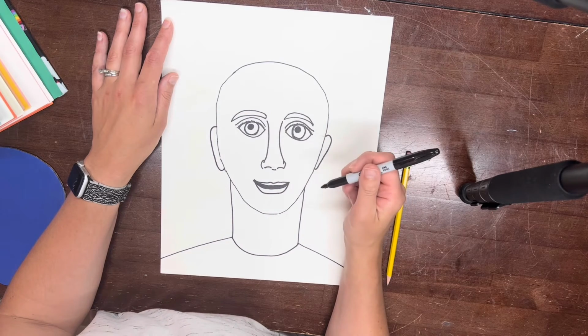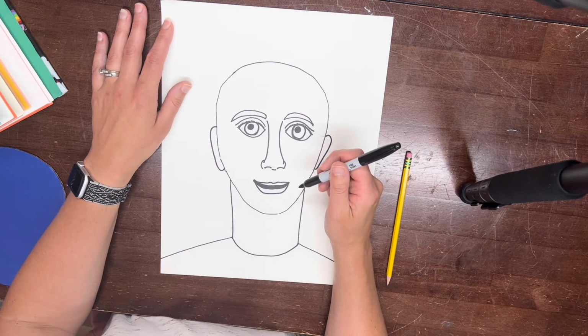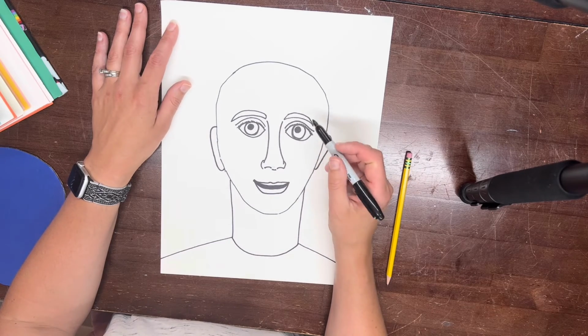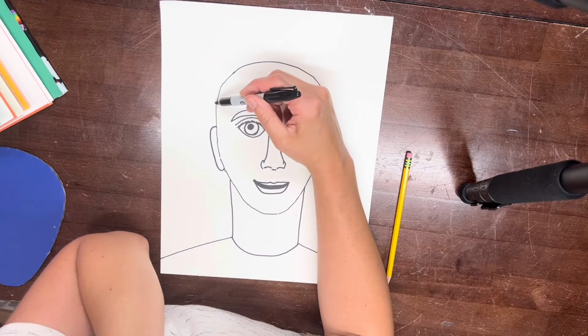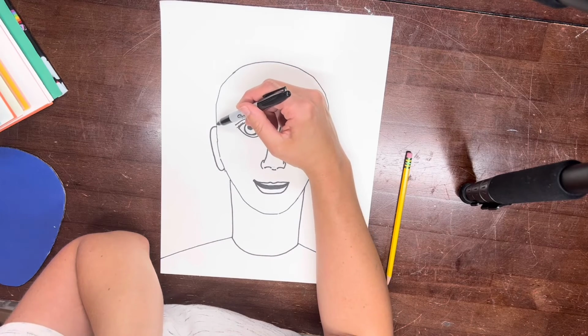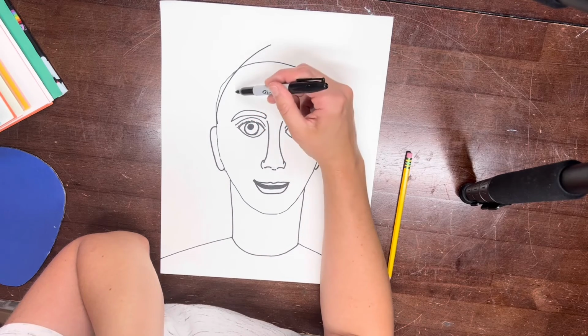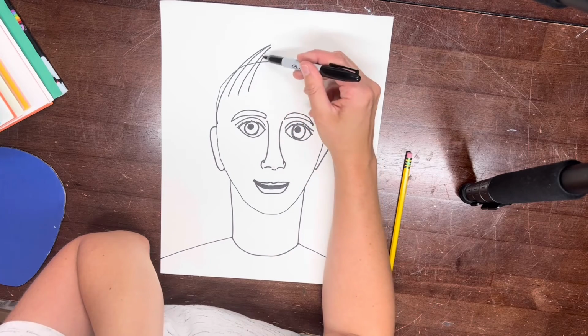And look closely to draw your hair. I do have a few handouts on the table with different hairstyles. I'm going to draw mine on here. Now, I like to wear mine up in a ponytail. So I'm actually going to draw my hair coming up off my head like this.